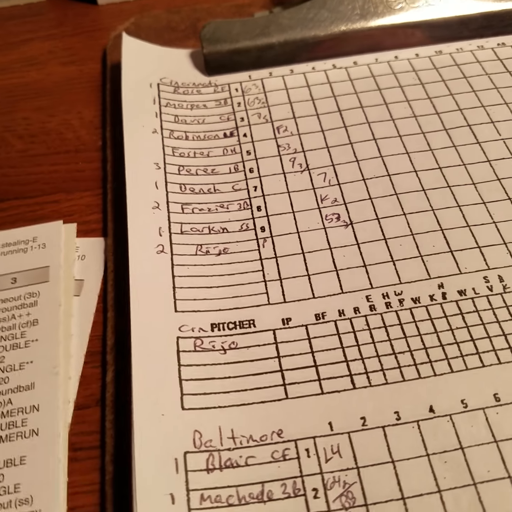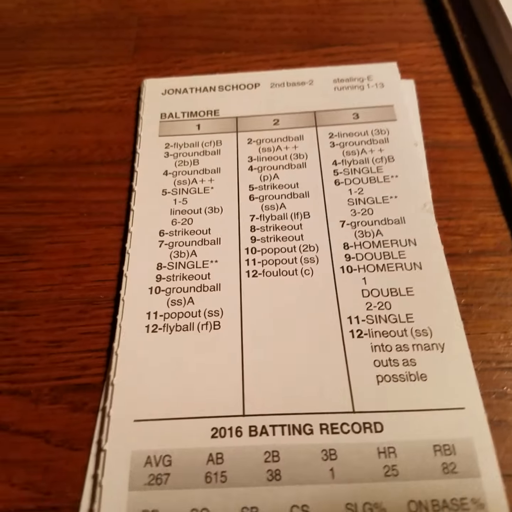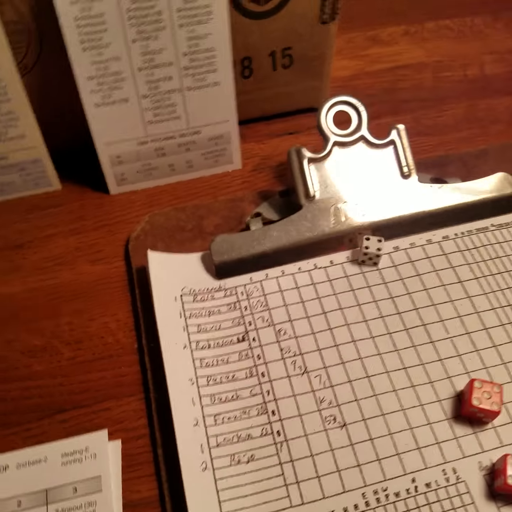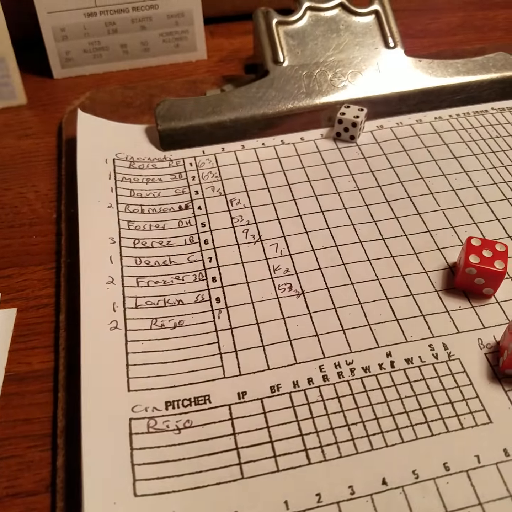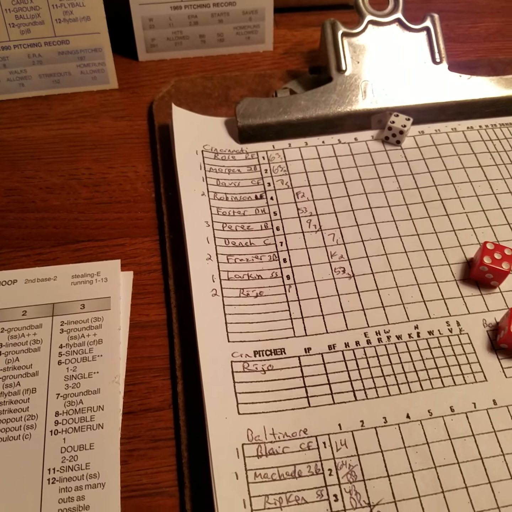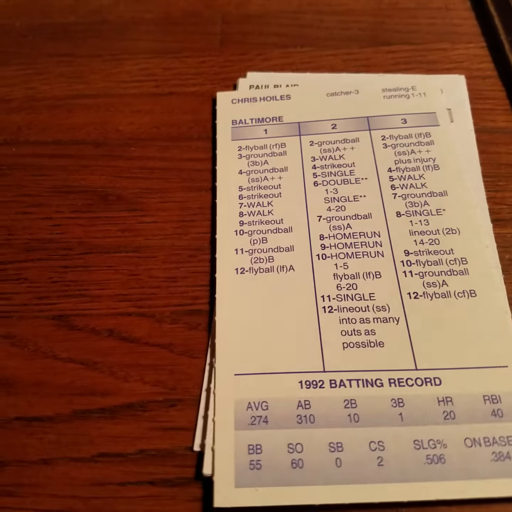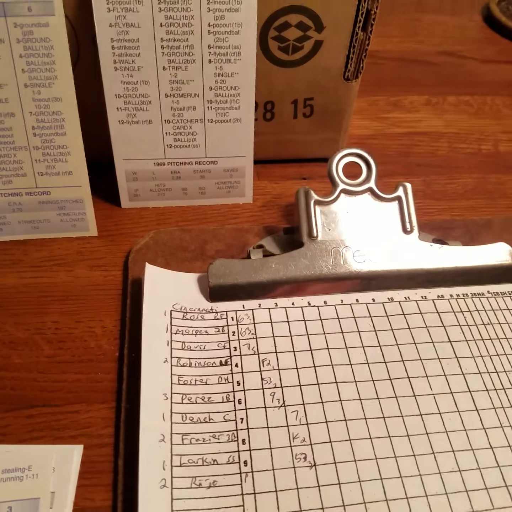It will be Jonathan Schoop, number 8 hitter, and he's his 2016 season. For Schoop, it's a 4-9 against Rijo. That's a strikeout. So Rijo puts the K on Schoop. 1 away. Brings up Chris Hoiles, the catcher, number 9 hitter, his 1992 season.